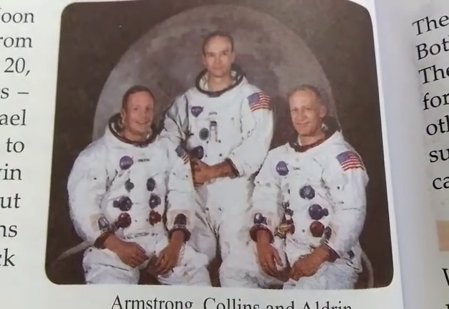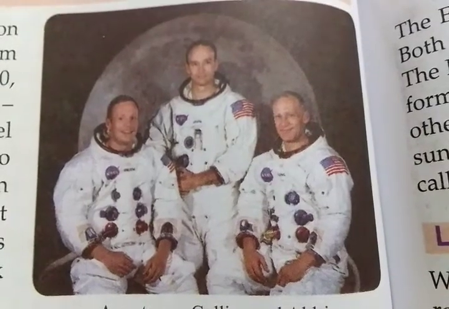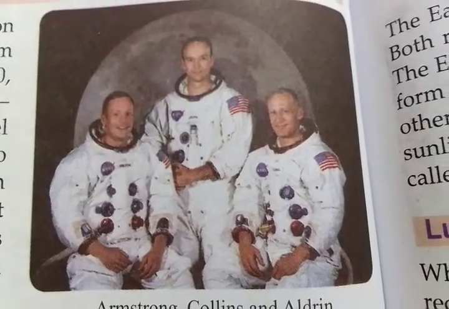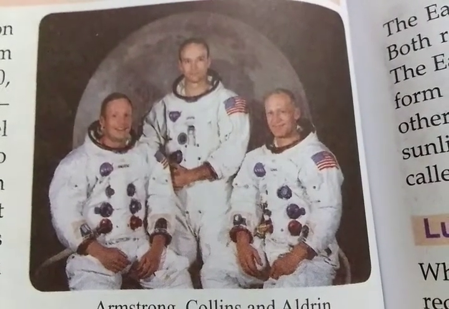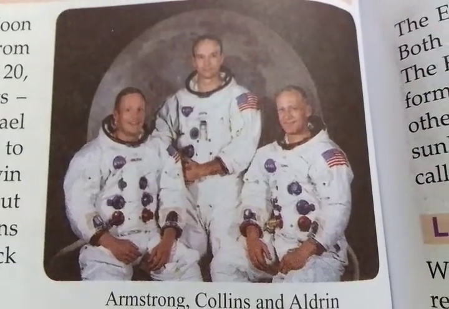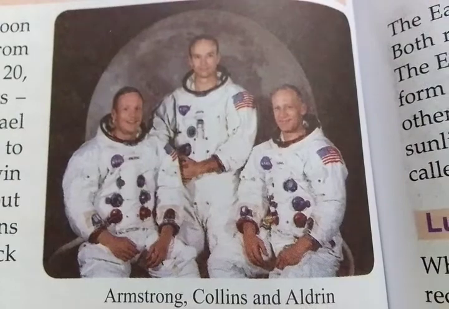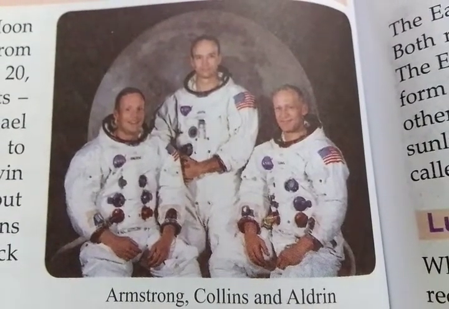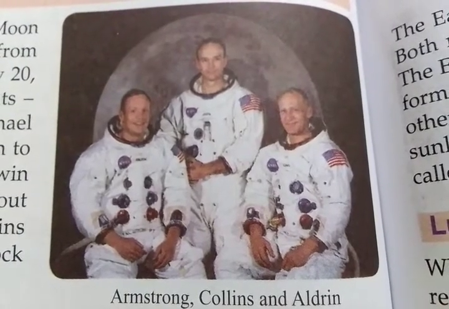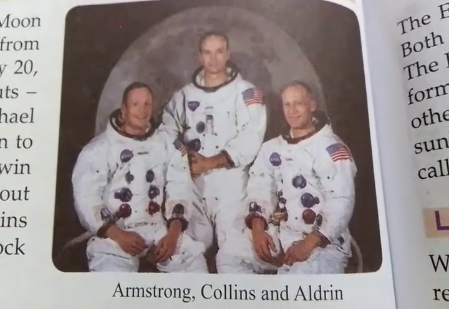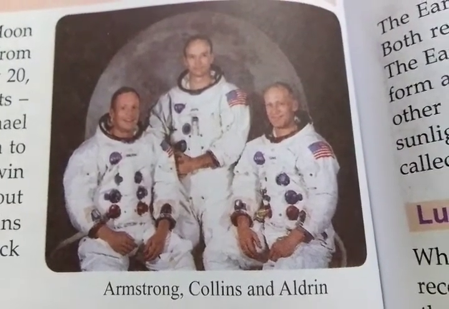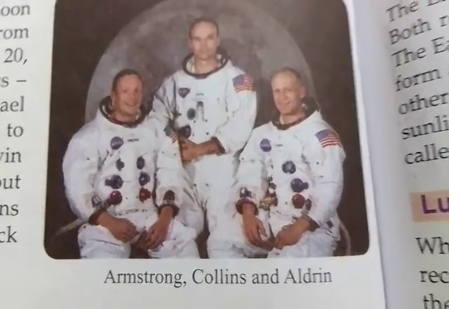The first space flight that landed on the Moon with humans was Apollo 11, which launched from Kennedy Space Center in Florida on July 20, 1969. It carried 3 American astronauts, Neil Armstrong, Edwin Aldrin, and Michael Collins. Neil Armstrong was the first man to step on the Moon, and Neil Armstrong and Edwin Aldrin stayed on the Moon's surface for about 2.5 hours, and Michael Collins manned the spacecraft.